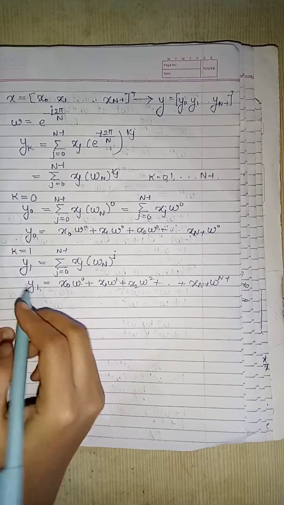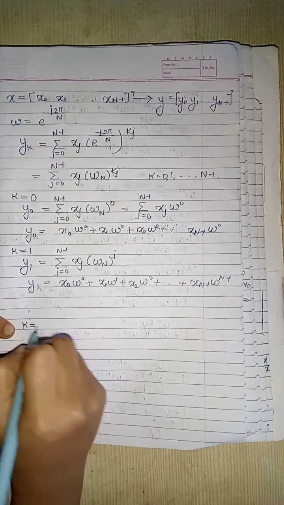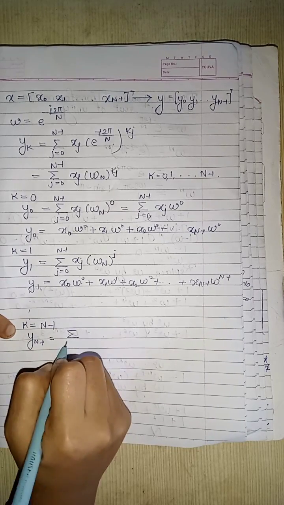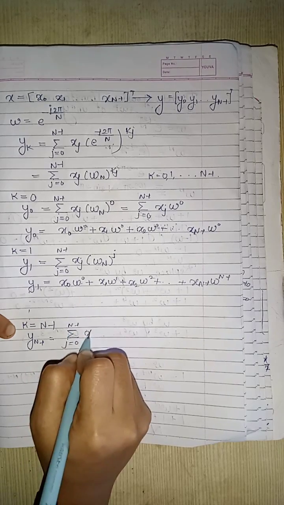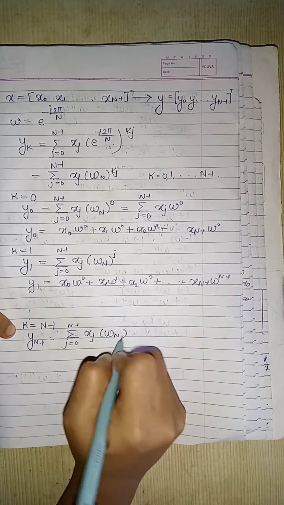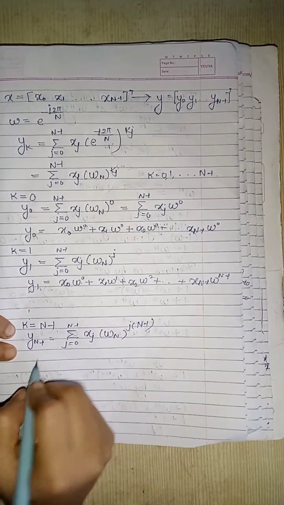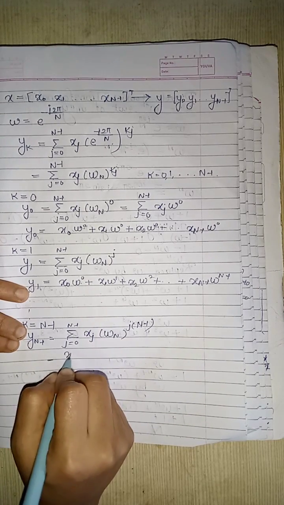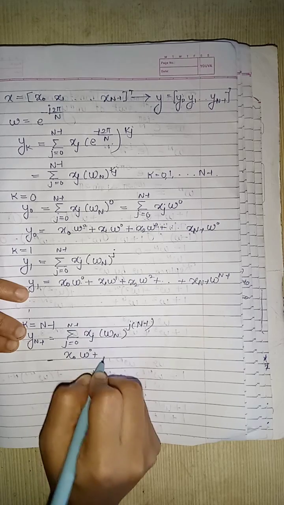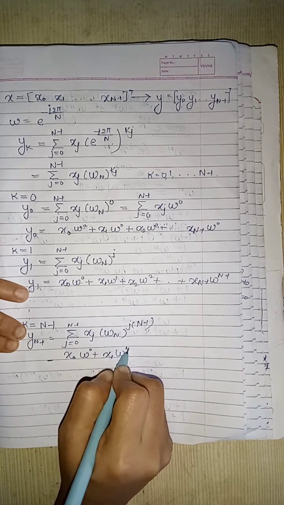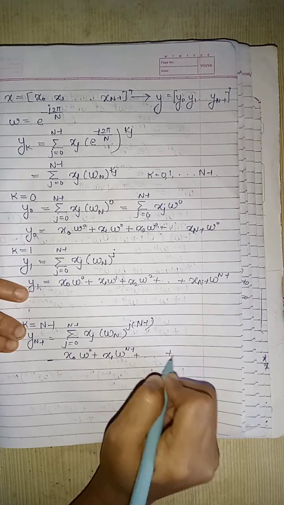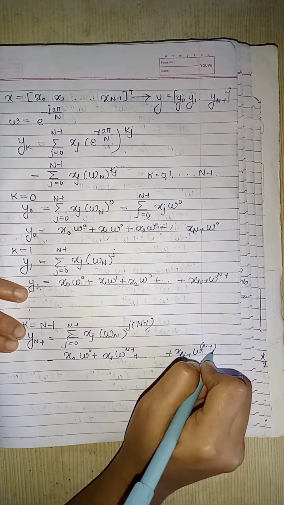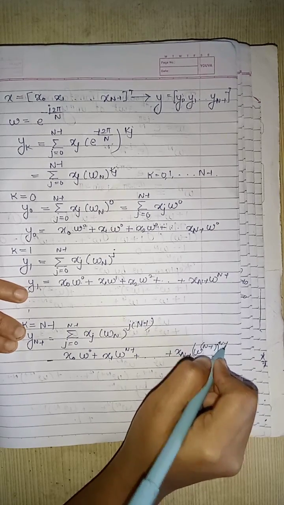So if we continuously substitute values for k, and finally the last one, that is n minus 1, you will get yn minus 1 equal to summation j running from 0 to n minus 1 xj omega n raised to j into n minus 1. So this we will get as x0 omega 0 plus x1 omega raised to n minus 1 plus up to so on xn minus 1 into omega raised to n minus 1, and this raised to n minus 1.